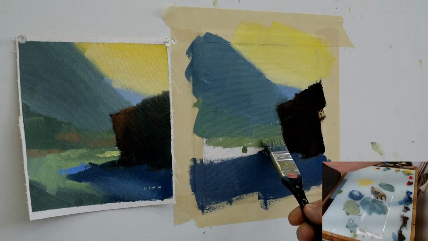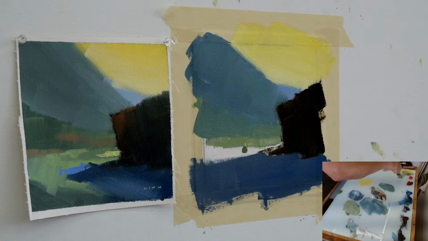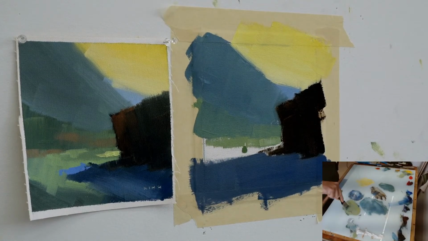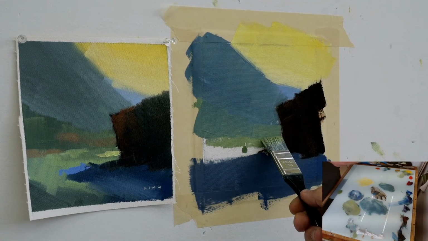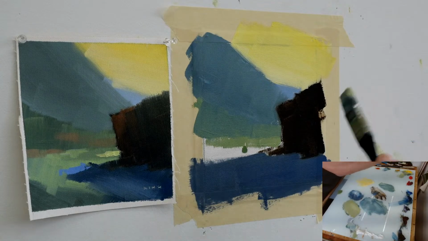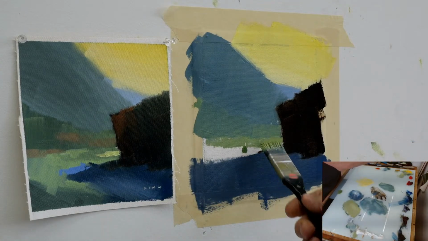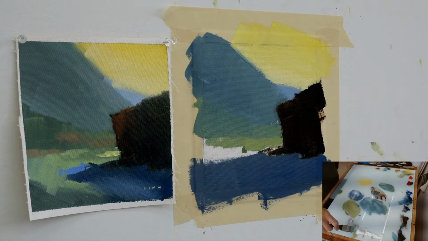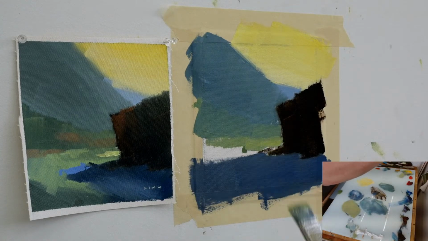I thought we were there, but not really. A little warmer. So it's about mixing, testing. Why lay down paint that is wrong? I'd rather keep on mixing and testing than laying down a mixture that won't work and then having to scrape it off and repaint it. That's better.